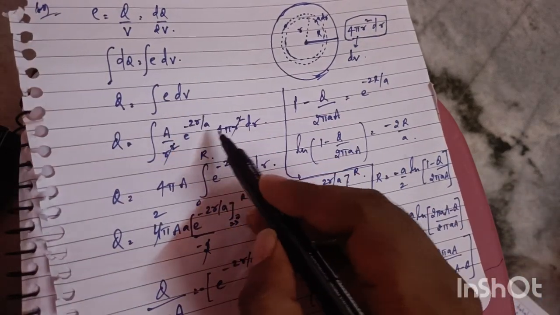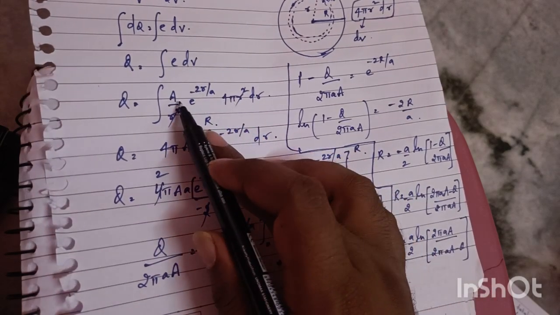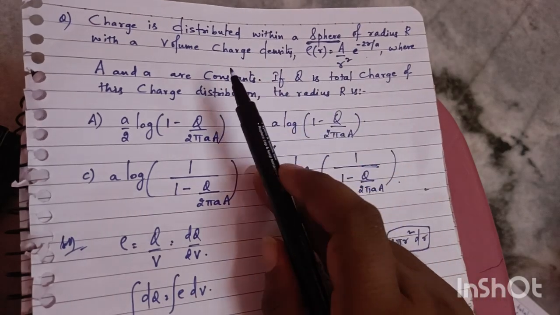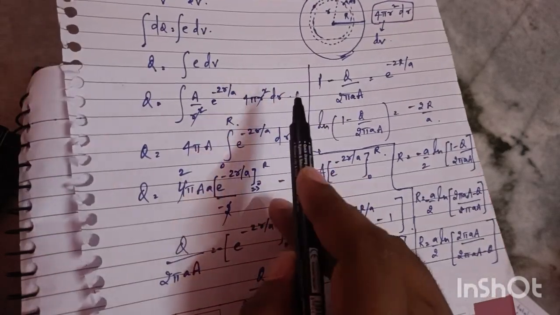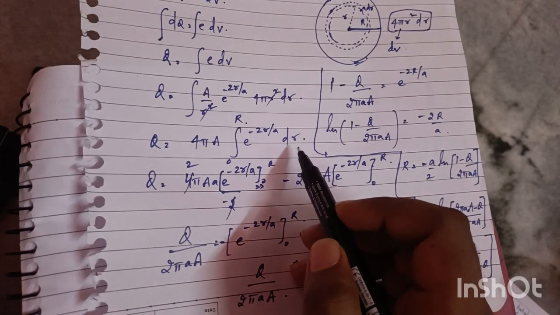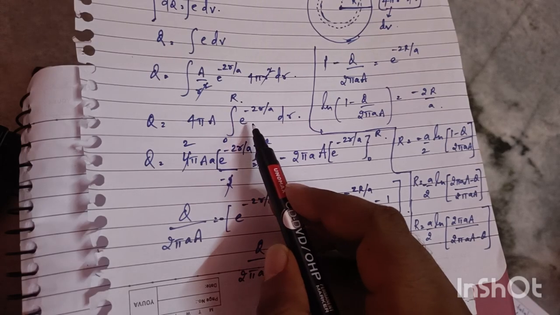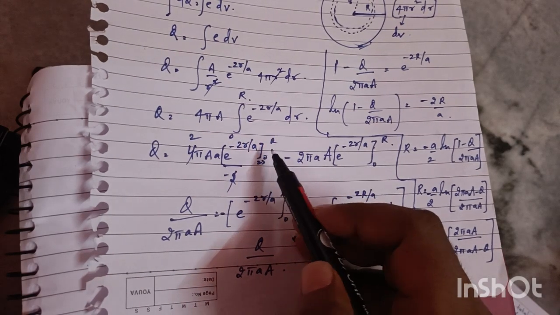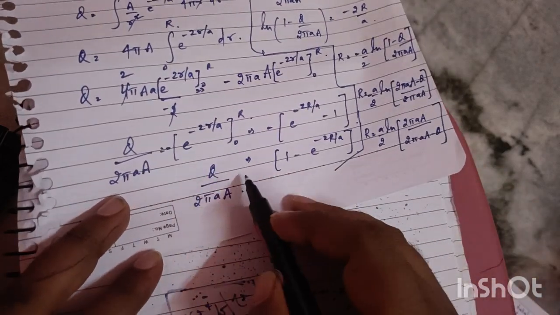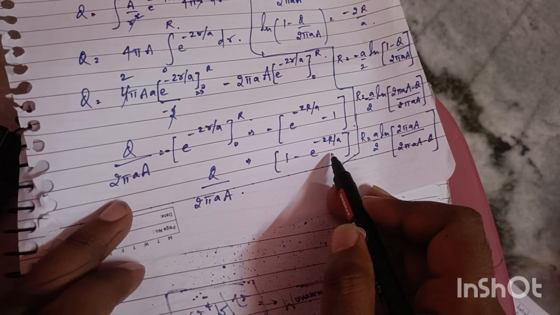So I put that expression, 4 pi r square dr, here. Rho multiplied with this, r square is gone, and 4 pi and a are constants, as given in the problem itself, capital A and small a are constants. So I've taken them outside: 4 pi A integral of e power minus 2r by a dr, with limits 0 to r. I did that integral here, and we got this expression: q by 2 pi A a is equal to 1 minus e power minus 2r by a.